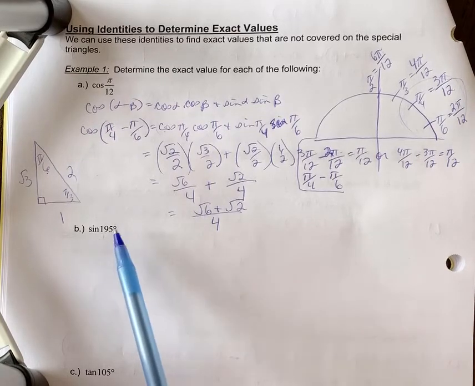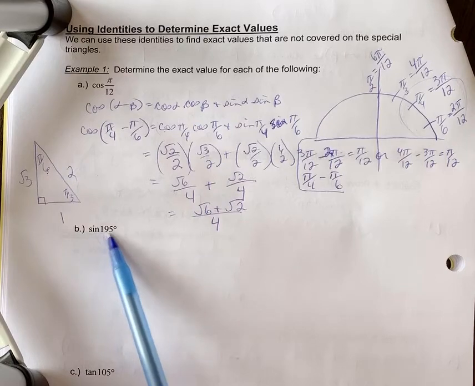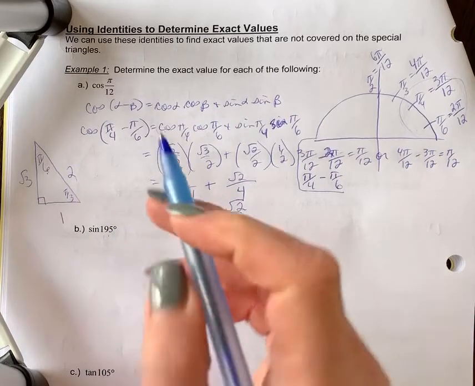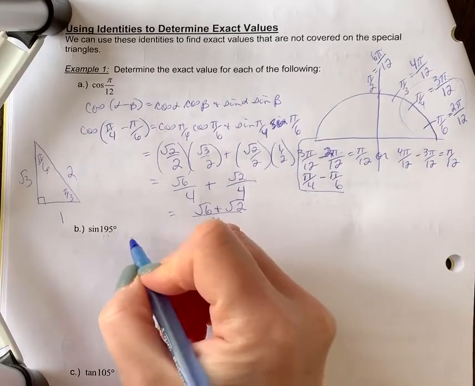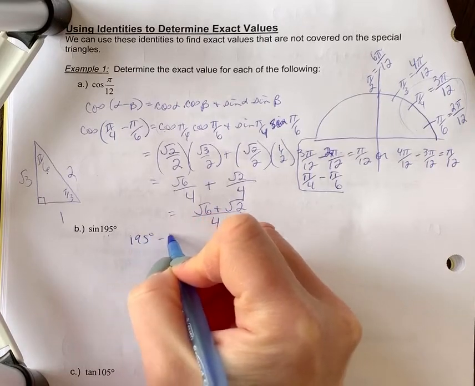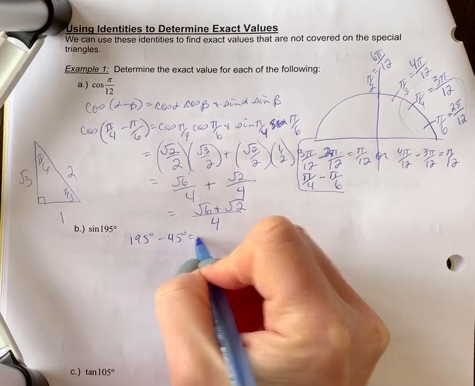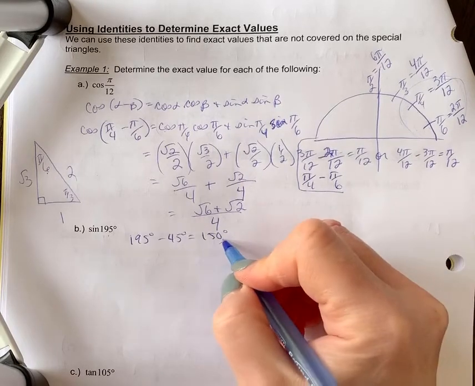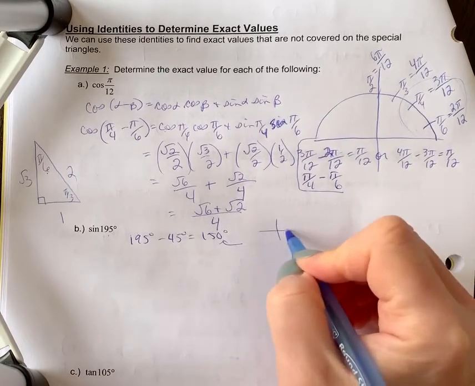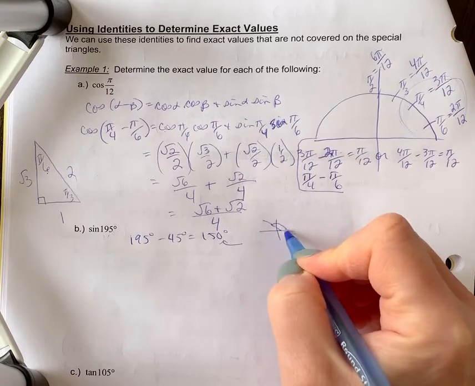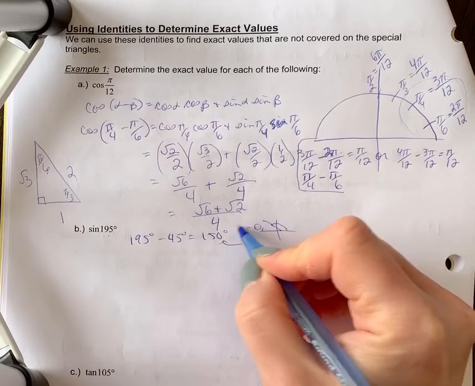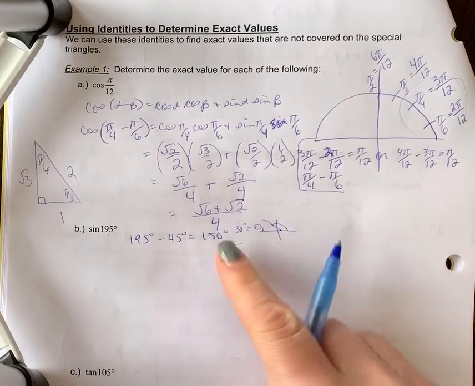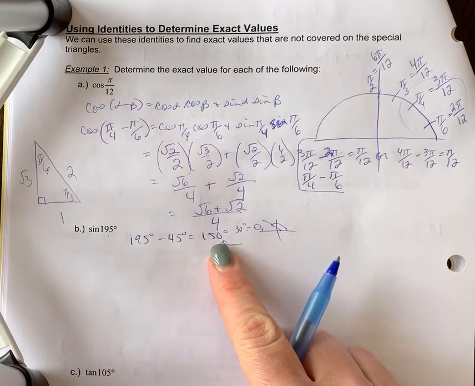So I know that if this ends in 5, then 45 degrees, if I subtract 45, would be a good starting point. So if I take 195 degrees minus 45 degrees, I have 150 degrees. I know that 150 degrees, if I picture where that is along here, would have a reference angle of 30 degrees. So I'd be able to use 150 as an angle that I could get exact values from.